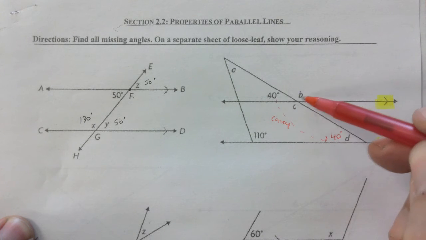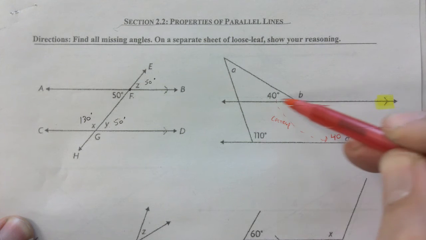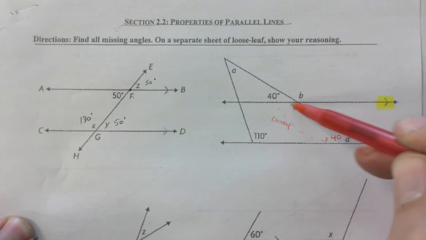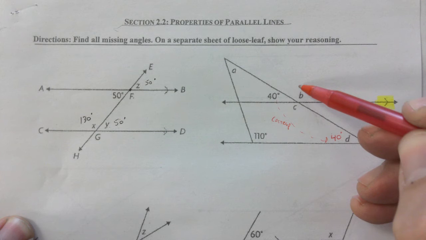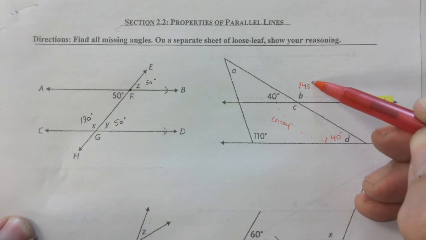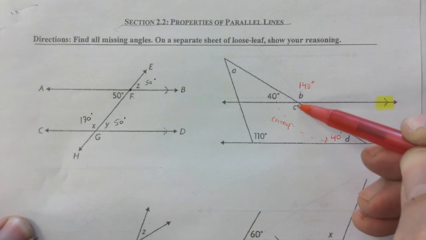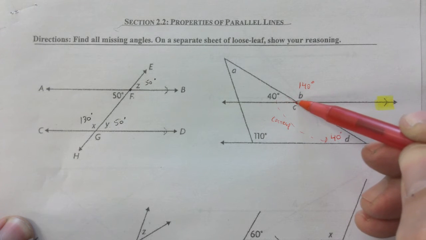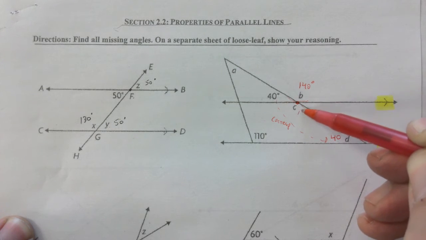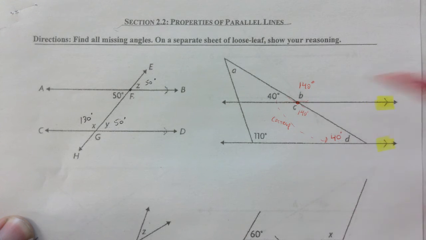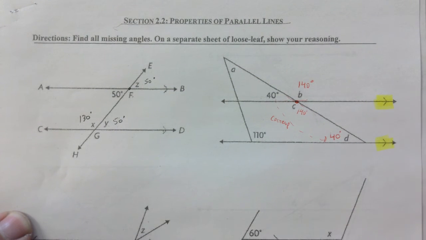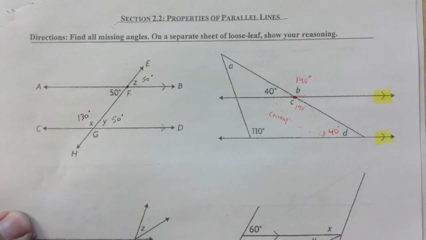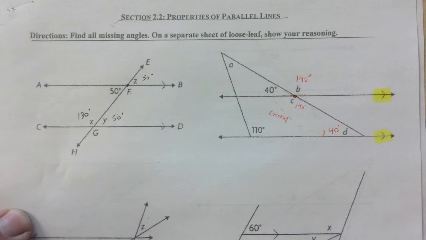You can find B quite easily by just using the straight line property, right? It's a straight angle, so this will be 140 here. These two lines meet, so at that intersection, this is 140, it's vertically opposite to it. And I'm not asking you to explain yet. I might ask you later on, okay?